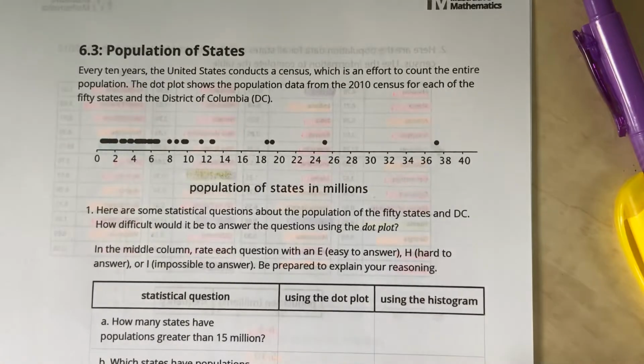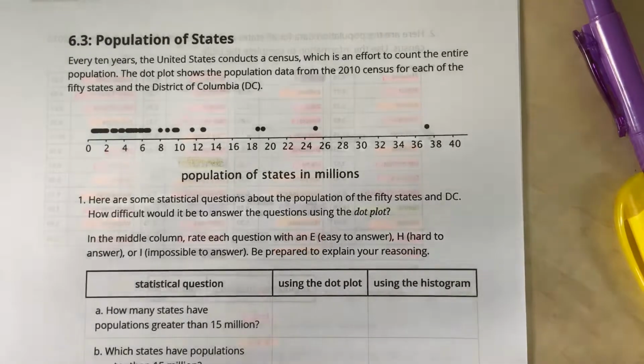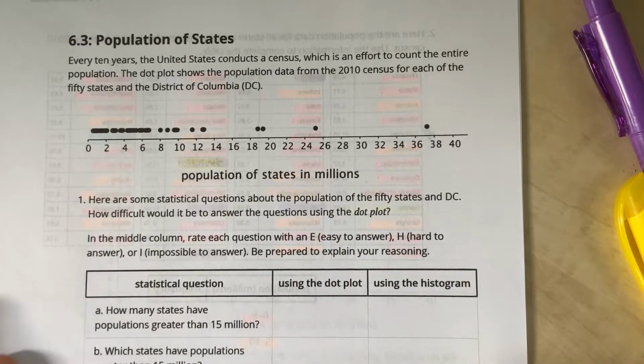So it's asking me questions, like which would be easier. It's saying here are some different questions. It's asking me how difficult it would be using a dot plot or a histogram, okay? So, easy or hard, that's all we're gonna do, or impossible. So that's how we're gonna do this.